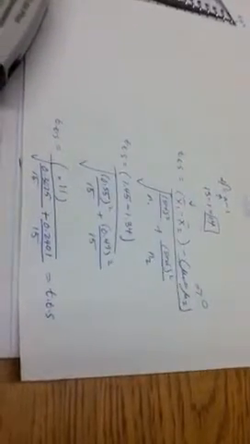Hold on. 0.3025 divided by 15, and 0.2401 divided by 15. I can do these on here if you want.